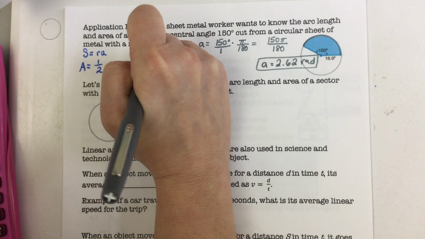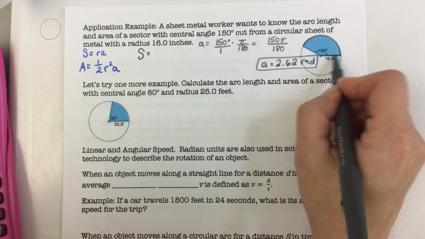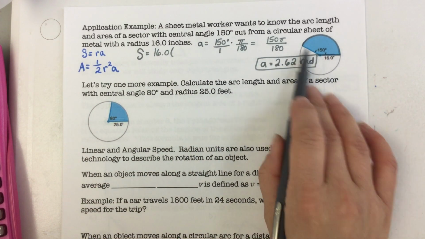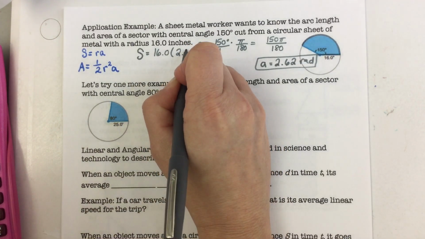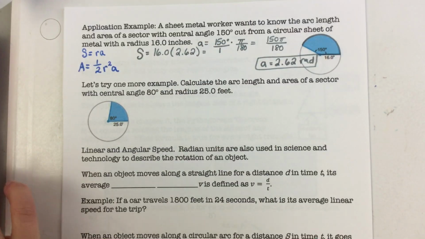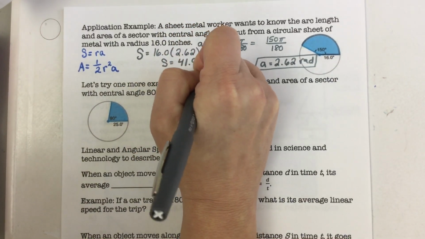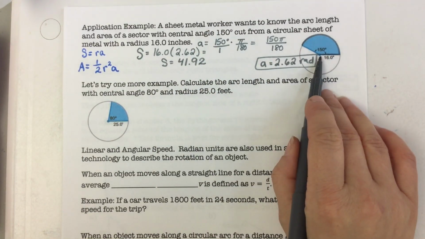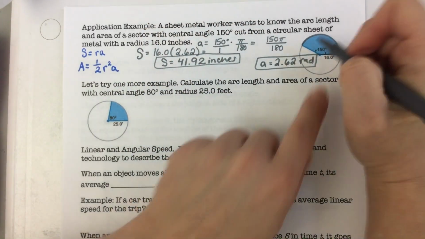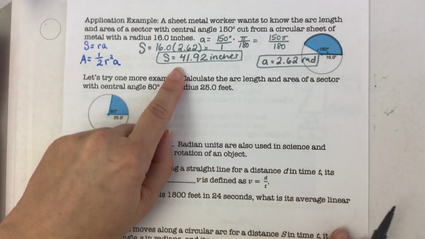So S, which represents the arc length, is R, the radius from the center to the side. It's 16.0 inches, times the central angle in radians. We just calculated that. I rounded it to the 100th, 2.62. If I take 16.0 times 2.62, S is 41.92. Now the label is going to be whatever the label was for the radius, and in our case, this is inches. So what that means is if I just took this outside edge, the crust, if you will, and I straighten it out and I measure it, it would be 41.92 inches.